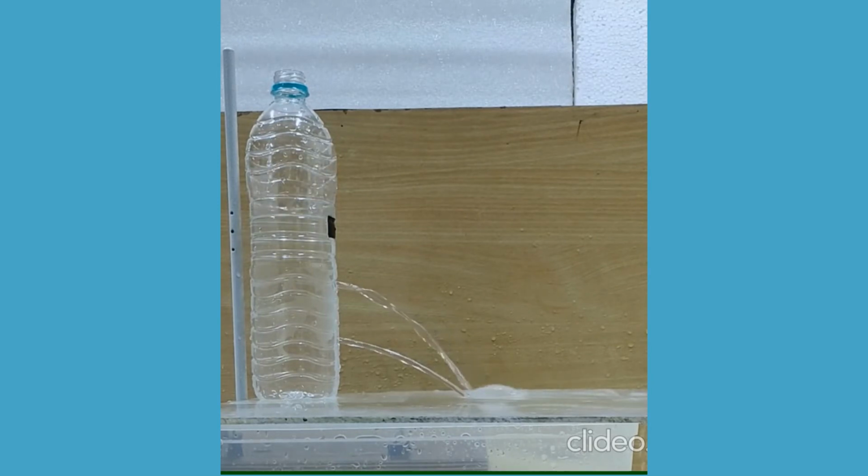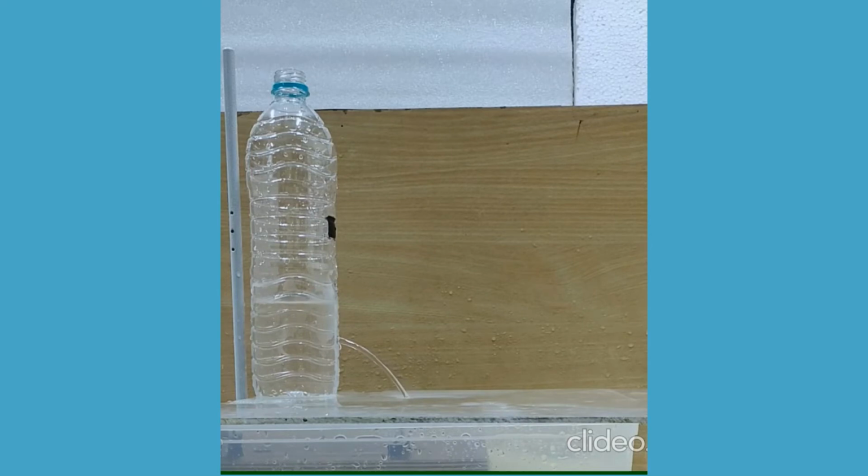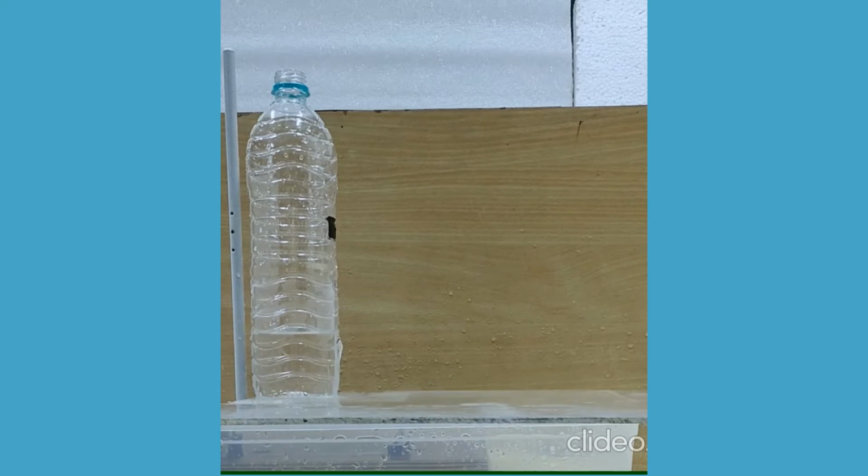As the liquid discharges, it can be seen that the jet through the top hole falls at a location nearer to the bottle compared to the jet from the bottom hole. Once the liquid crosses the top hole, the jet from the bottom hole behaves in the same way. That is, the position where the jet falls on the ground decreases as the height of the liquid above the hole reduces. This happens due to the reduction in pressure. This simple experiment thus illustrates that pressure at a location depends on the height of the column above that location.